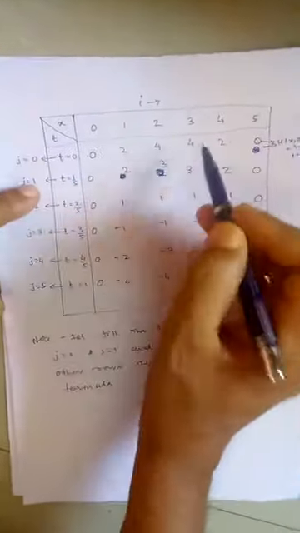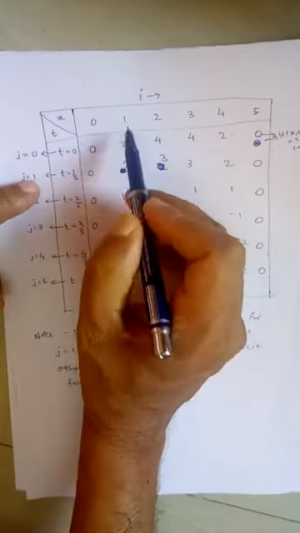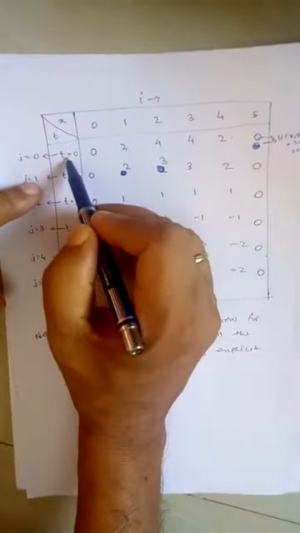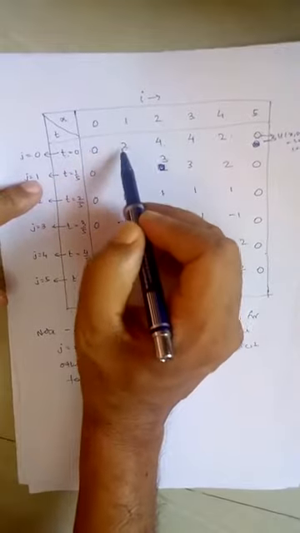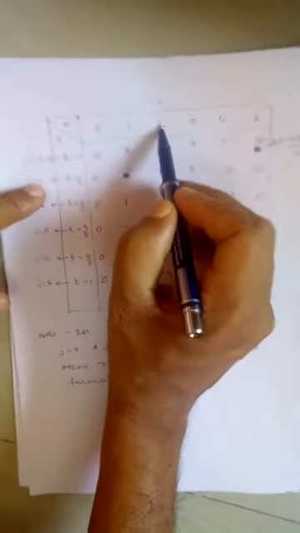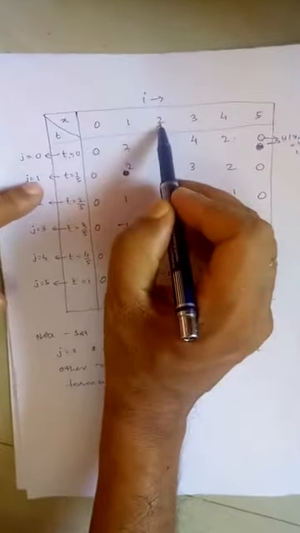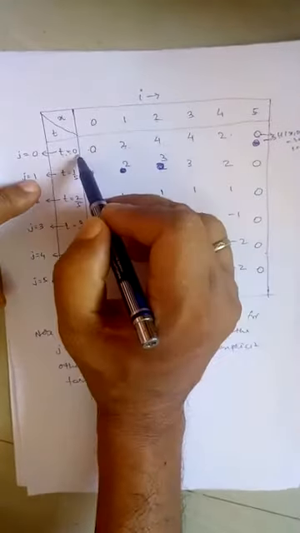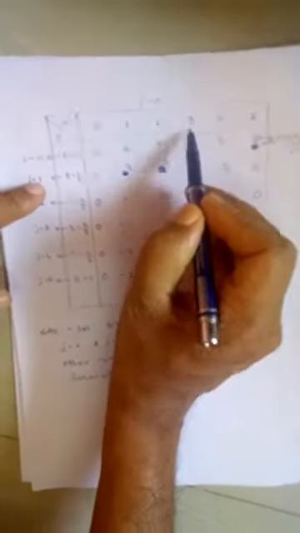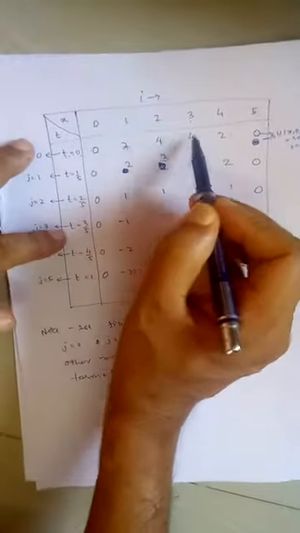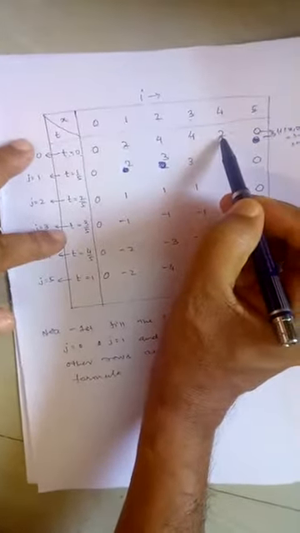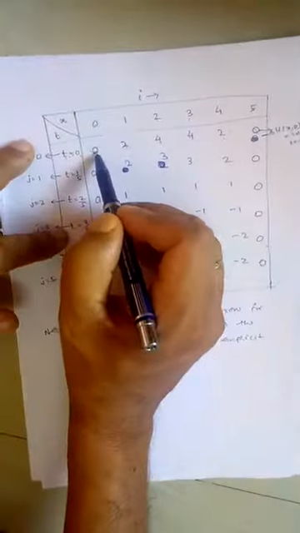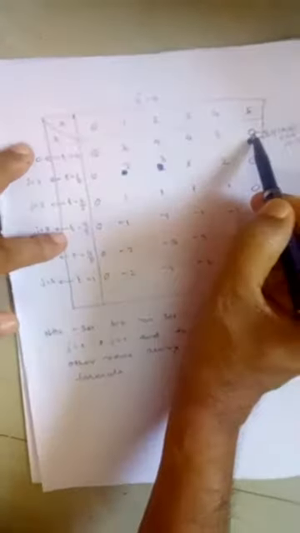Here x is 1, t is 0, so u10. Here x is 2, t is 0, u20. Here x is 3, t is 0, u30. So whatever u10, u20, u30, u40 we are getting, we will put here. Already you got the value here and here also.